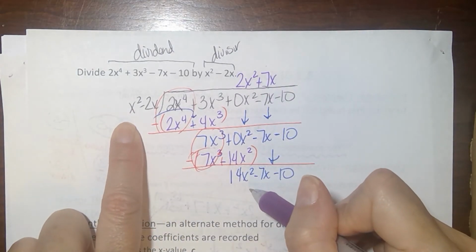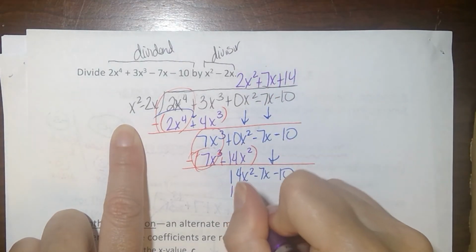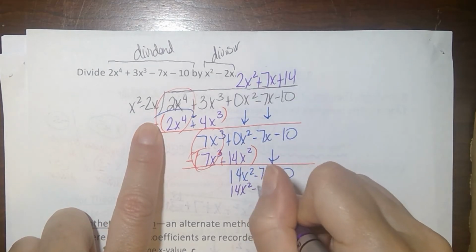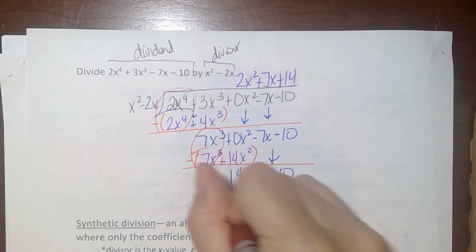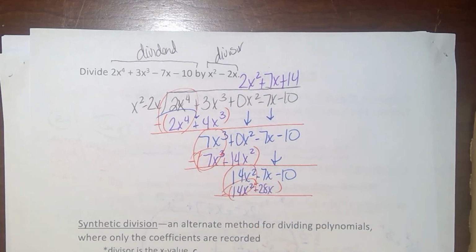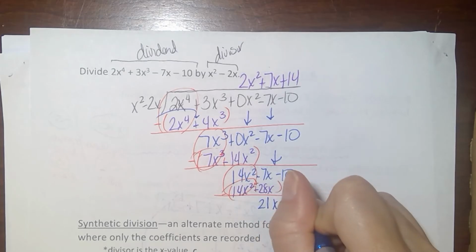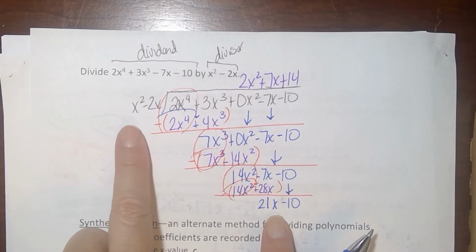What times x squared gives me 14x squared? Well, just 14. When I multiply, I get that 14x squared, and then 14 times negative 2x is a negative 28x. I subtract. Those first terms are going to add to 0. This 28 becomes a positive 28x. I have a negative 7 and a positive 28, so that gives me a positive 21x, and then I bring down that negative 10.